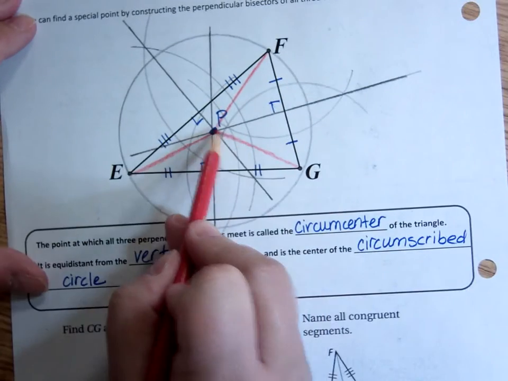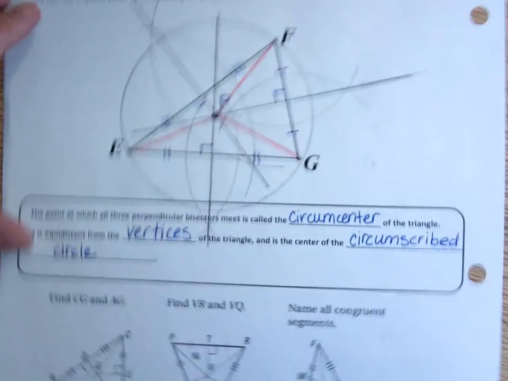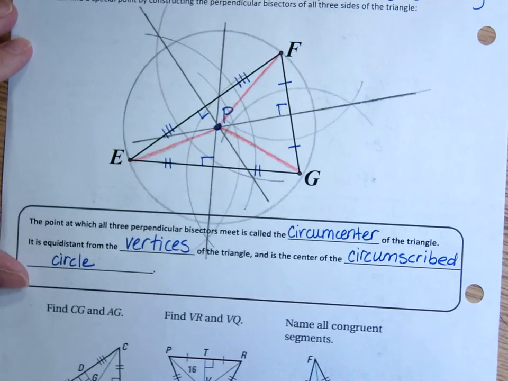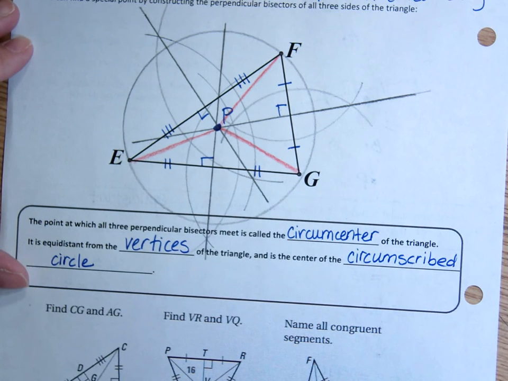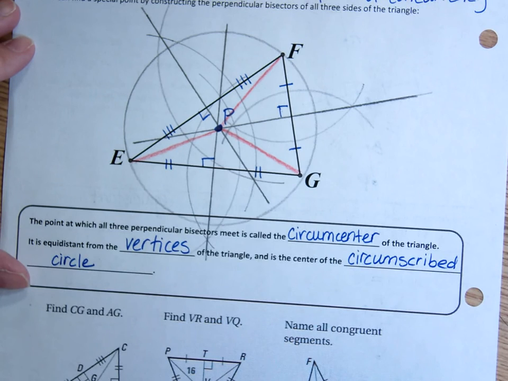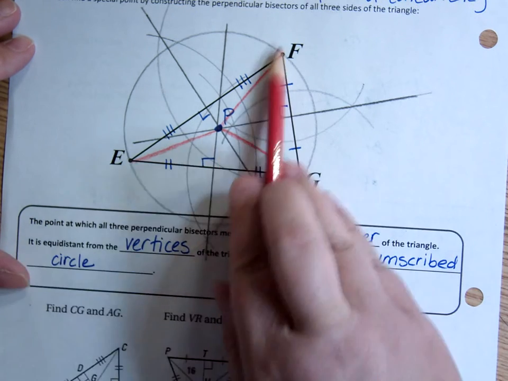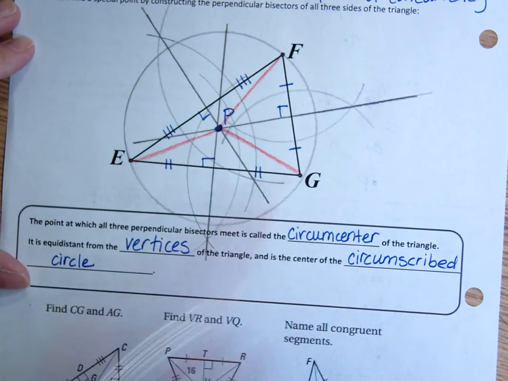PF, PE, and PG are all radii, or the plural of radius, radiuses. You could say it if you wanted to say it wrong, but technically it's radii. Okay, so PF is a radius of that circle, PG is a radius of that circle, PE is a radius of that circle.